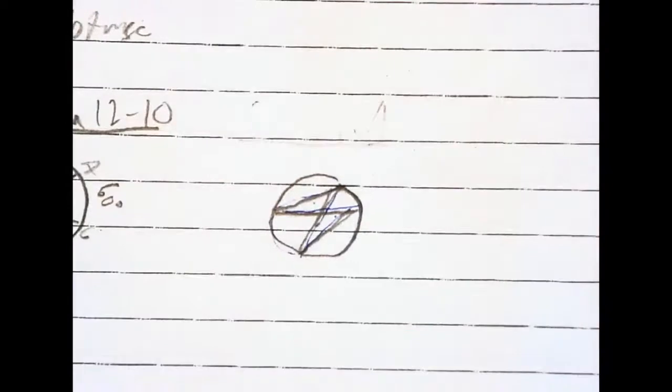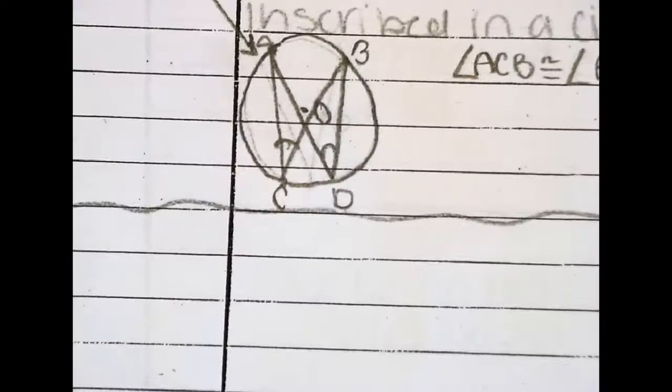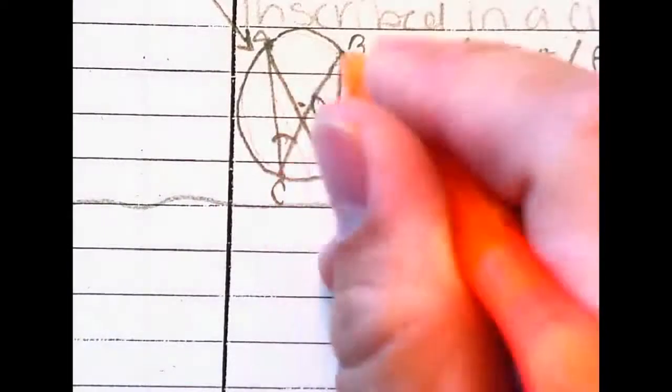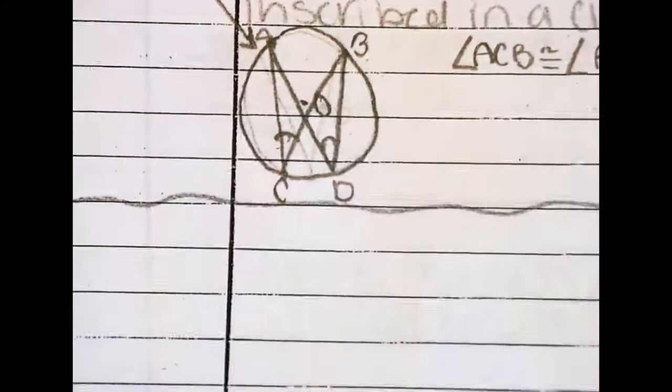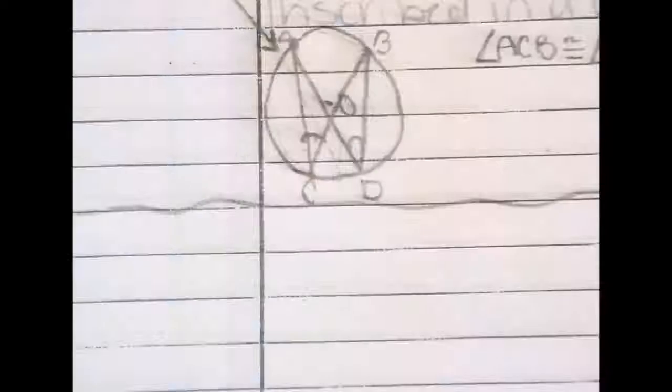How many have a picture like that? Good. Okay, we also have Lily's picture. Similar type deal where this angle and this angle intercept that arc and show they're congruent. Good job. All right, let's see a picture for Corollary 2.